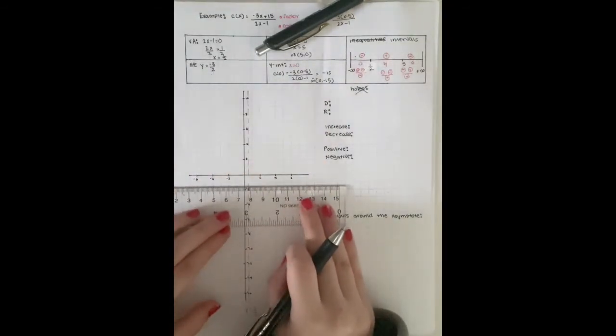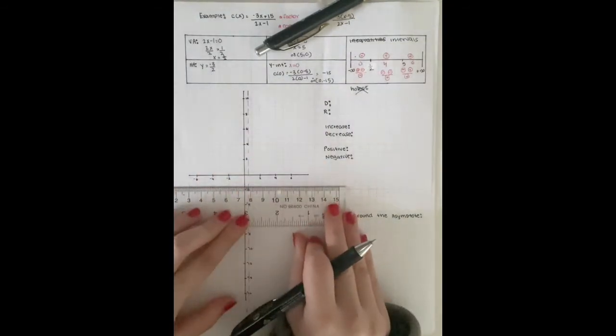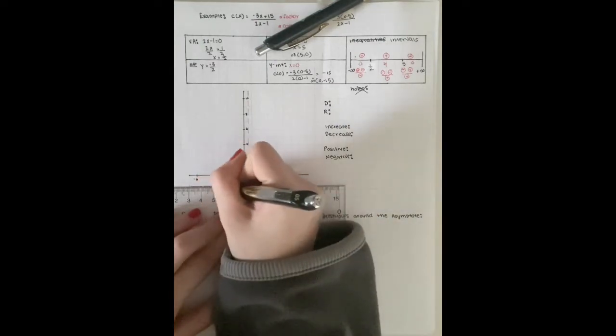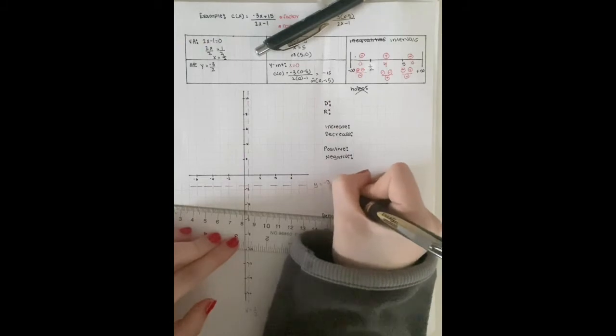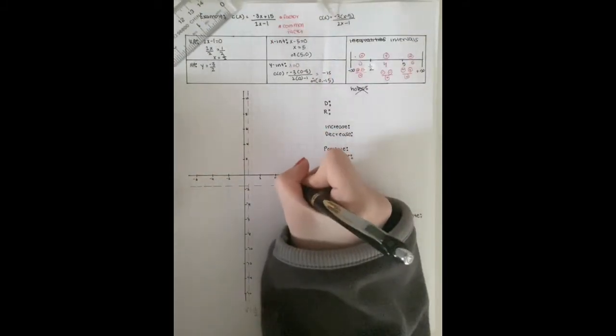And our horizontal asymptote is at negative 3 over 2. That's going to be about here. Y is equal to negative 3 over 2. Our x-intercept is at 5. And our y-intercept is at negative 15.